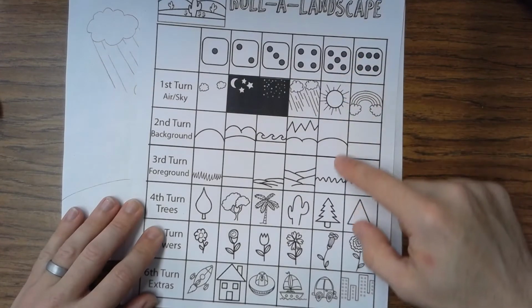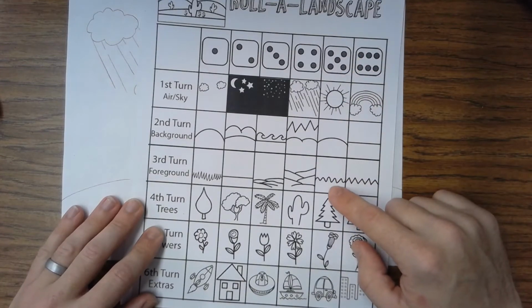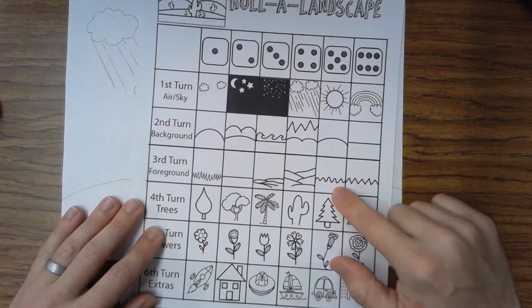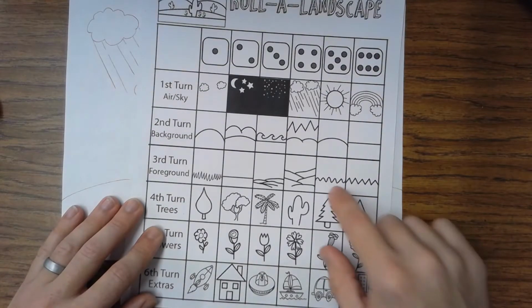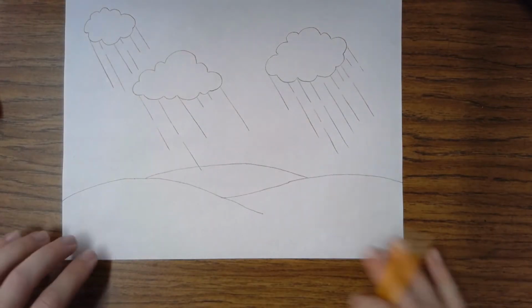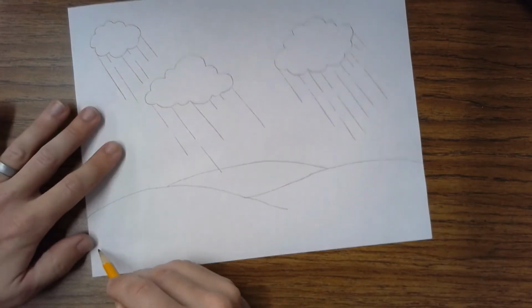Coming down. Foreground. We've got some kind of squiggly, I'm not really sure what that is. Squiggly lines. It's probably grass. We'll try to make it look like grass up here in the front.